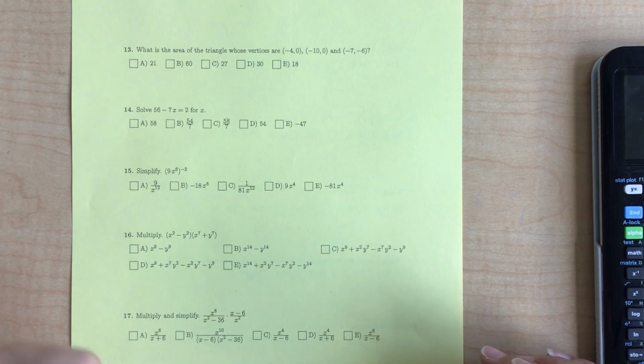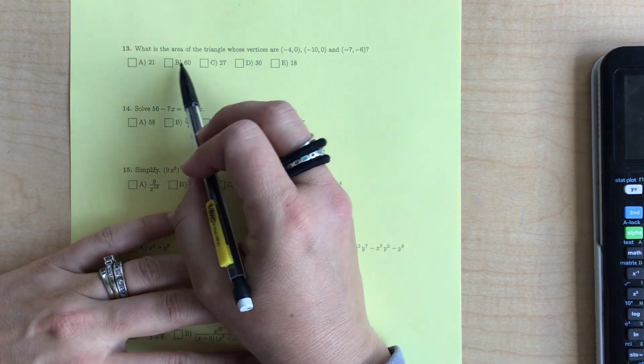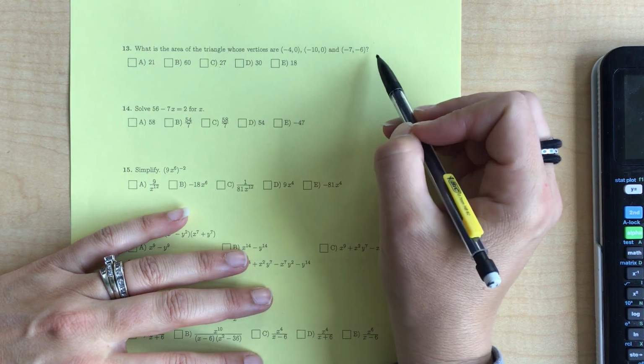Right, day 2 of our KYOTE work. Okay, so what is the area of a triangle whose vertices are at these points?